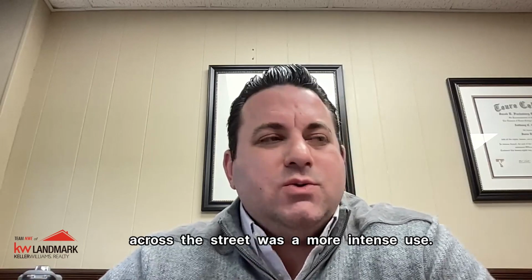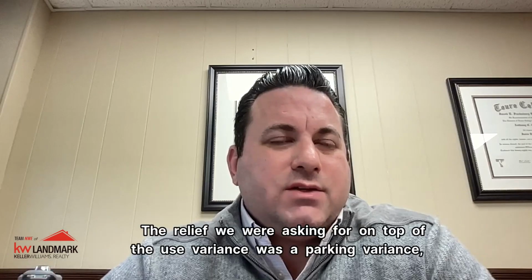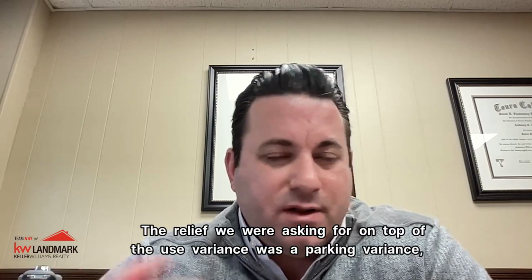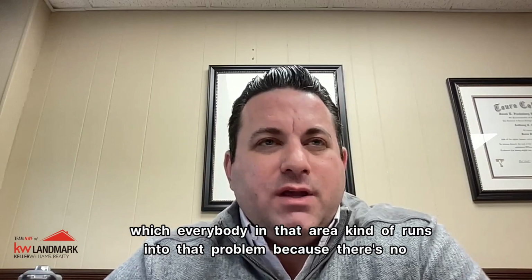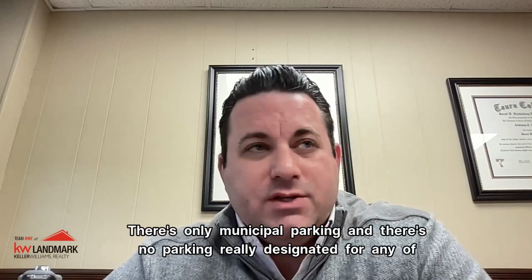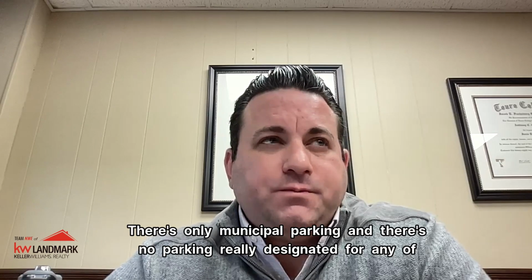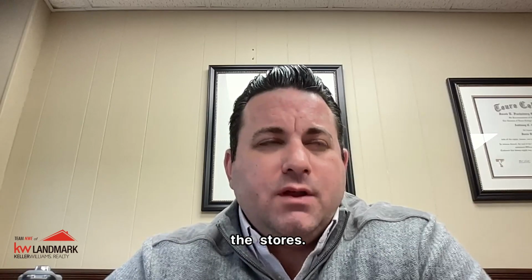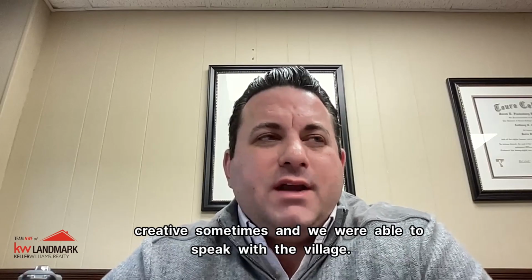So as you can see, across the street was a more intense use. We're asking for much less relief. The relief we were asking for on top of the use variance was a parking variance, which everybody in that area kind of runs into that problem because there's no parking. There's only municipal parking, and there's no parking really designated for any of the stores. So when you run into situations like that with parking, you have to get a little creative sometimes.